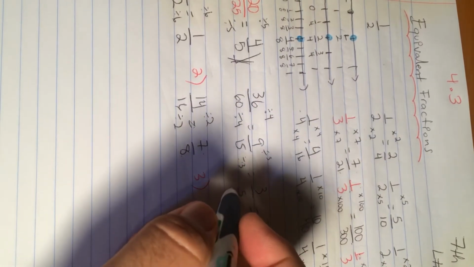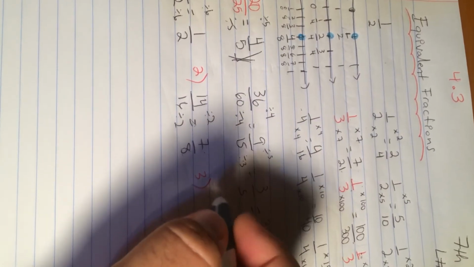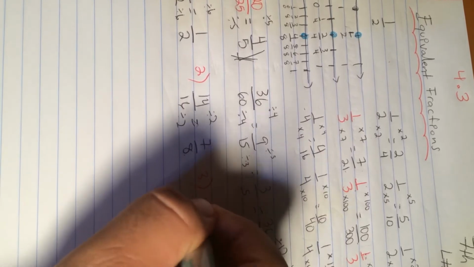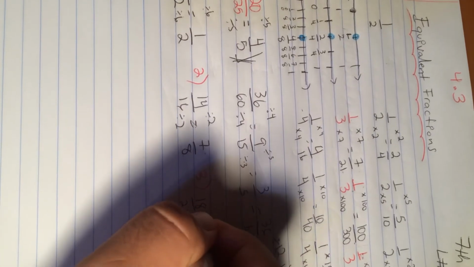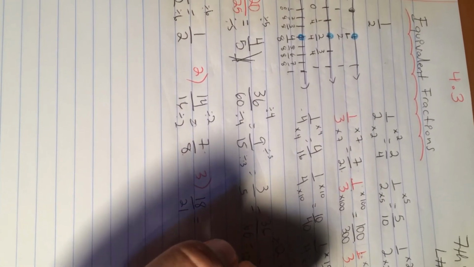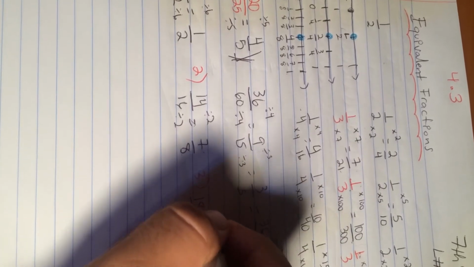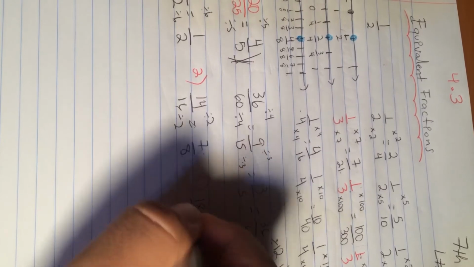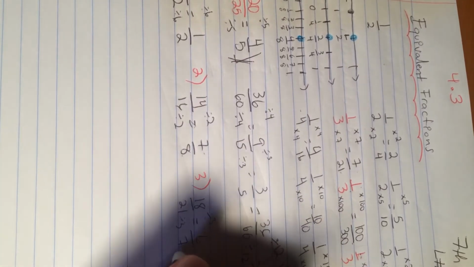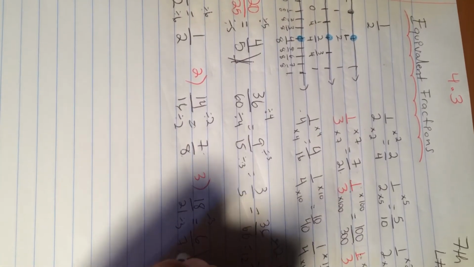Let's try another one. Let's try 18 over 21. What would be a factor between the two of them? 3. Divided by 3, 6 divided by 3, 7. Can it be lowered? No, because 7 is a prime number. So there we have the answer.